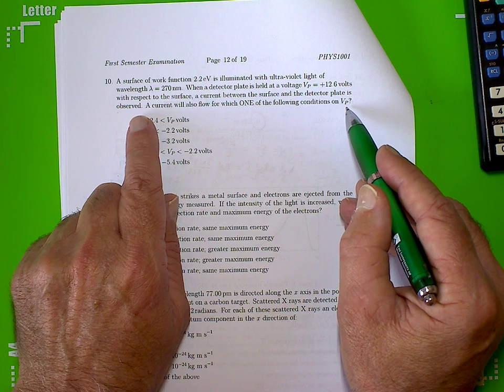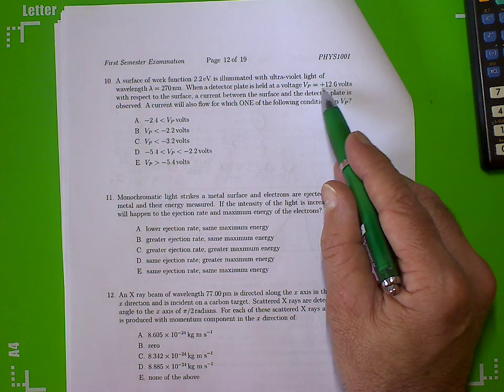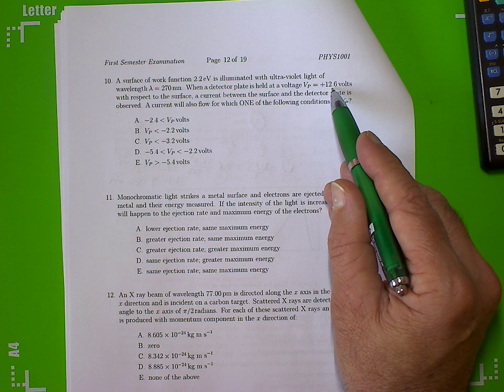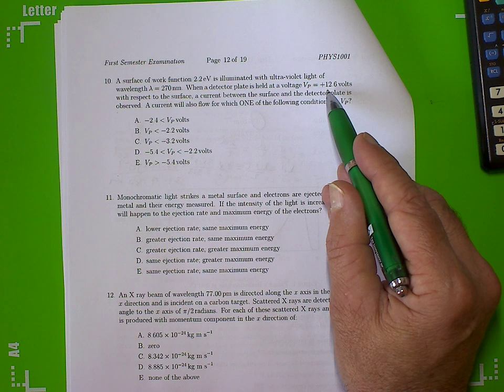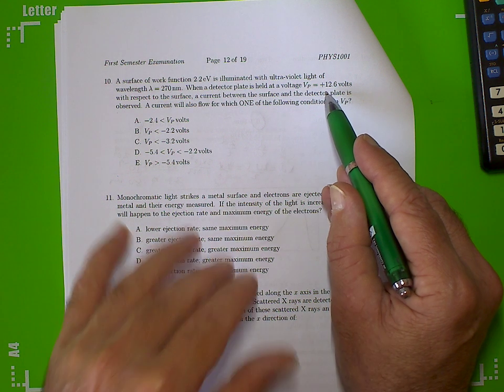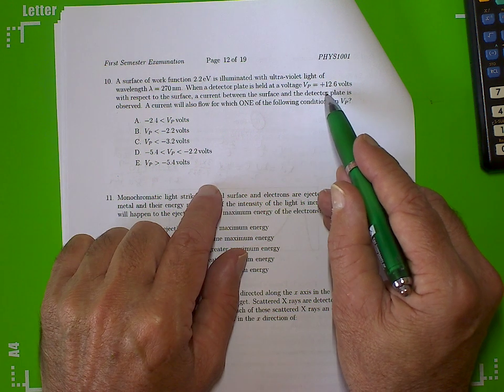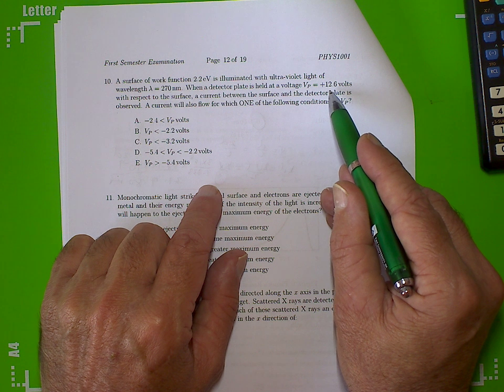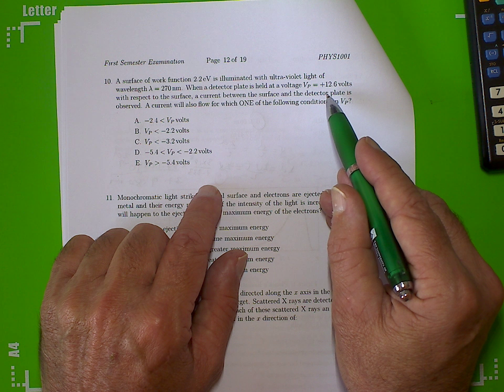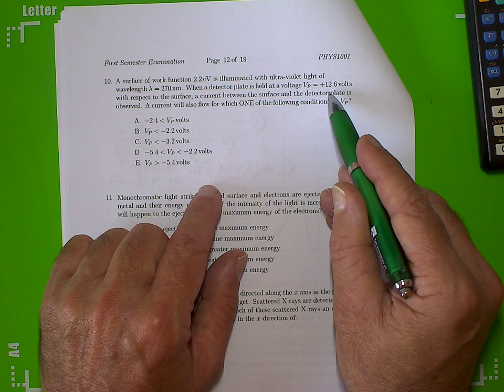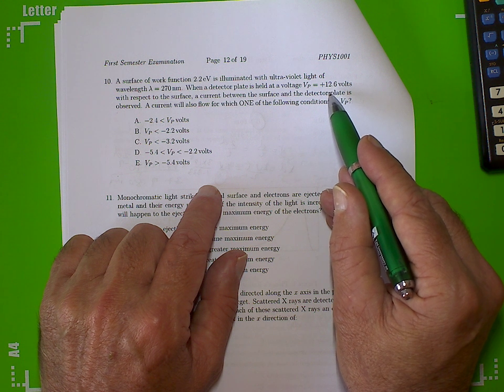Okay, so this is a positive voltage. Provided an electron is emitted, you will get a current. If you want to stop electrons, then you have to have a negative voltage. If you have a strong enough negative voltage, then no electrons will have enough energy to reach the detector, and you won't get a current.